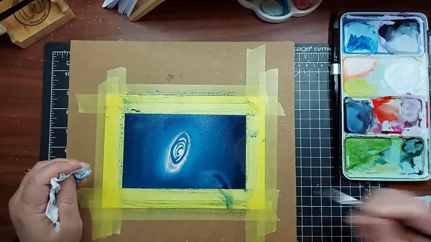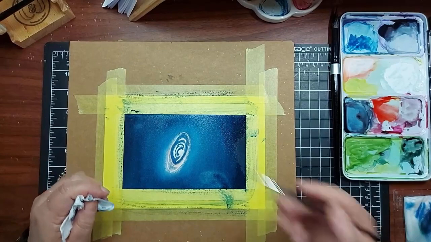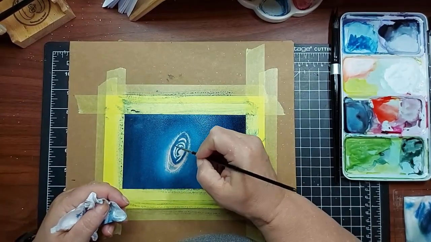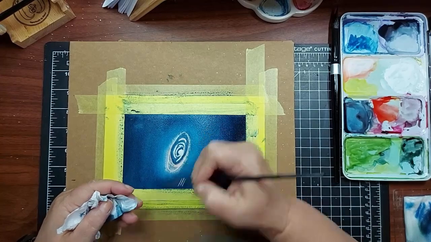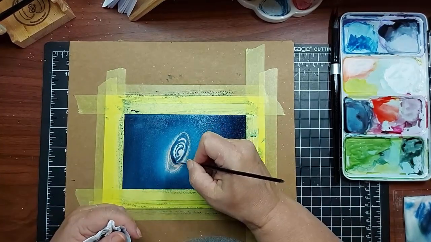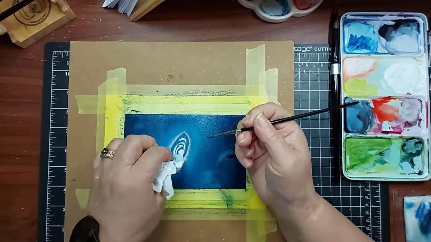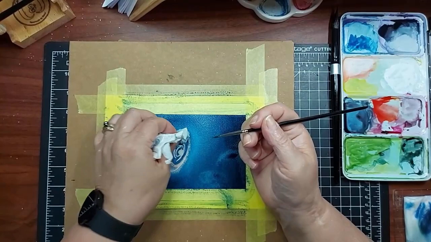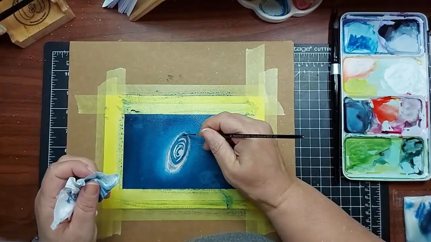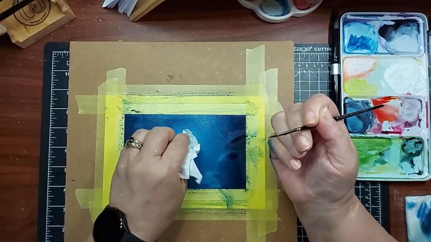All right, still makes it look a little fuzzy-ish, but now we've gone and made it darker again, right? I think I've just undone all of the done that I've done.